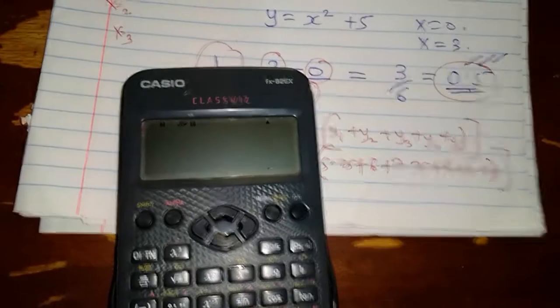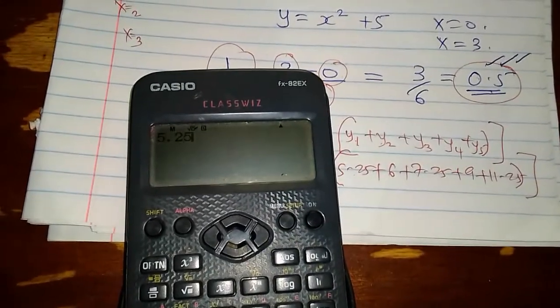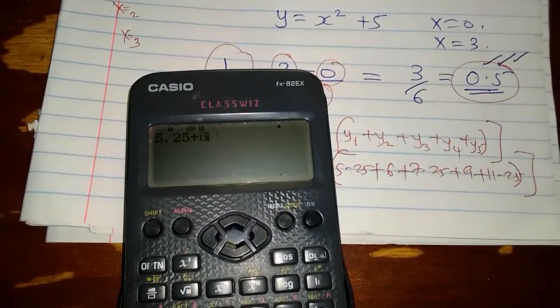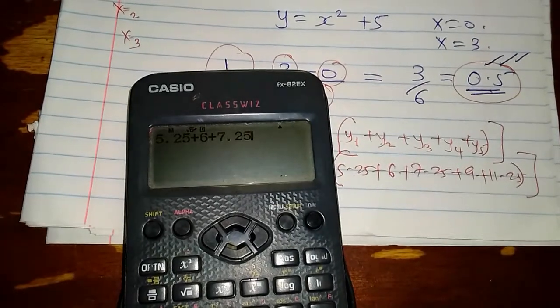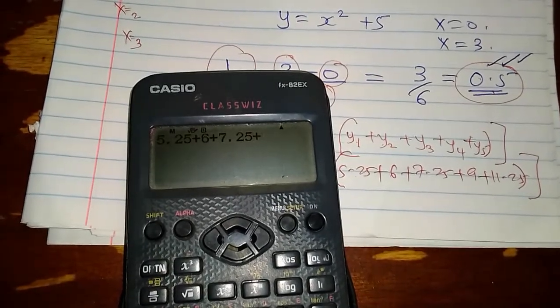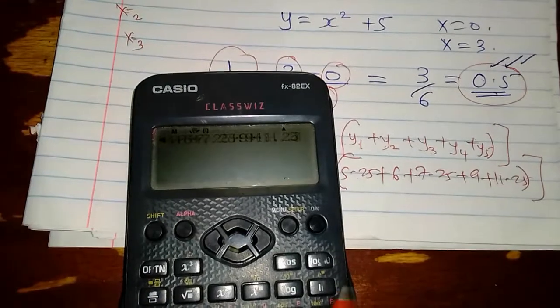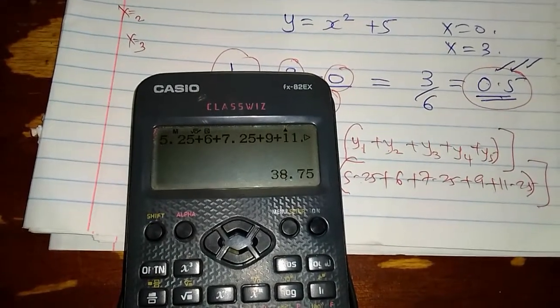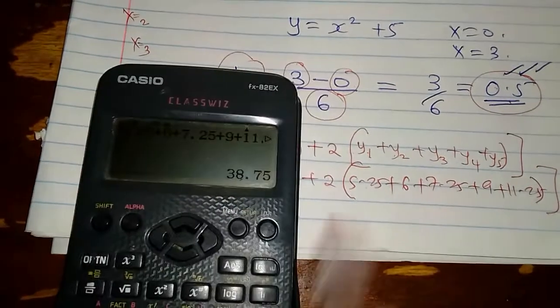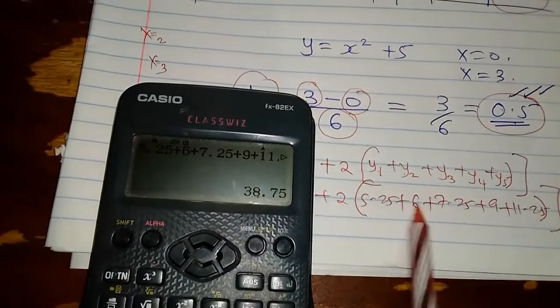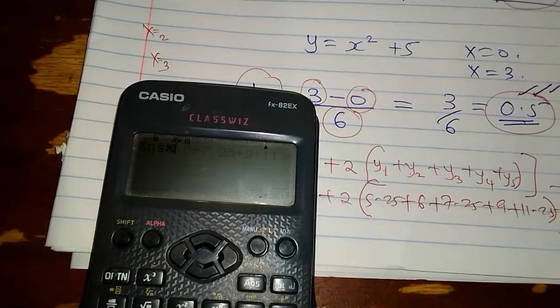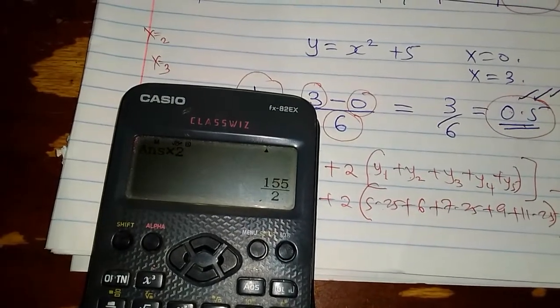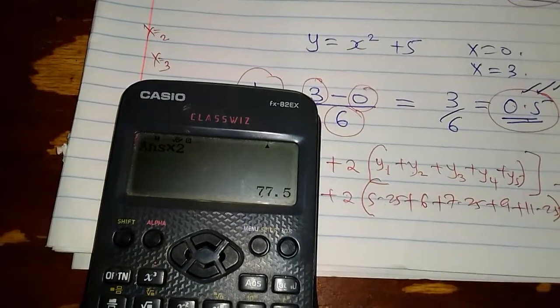Okay, let me see. So I have 5.25 plus 6 plus 7.25 plus 9 plus 11.25. I get 38.75. Then I'm going to say times 2. So the sum times 2, I'm going to get 77.5.